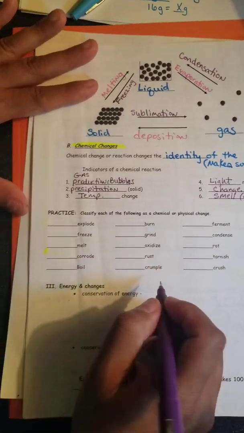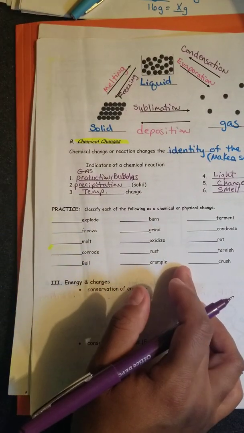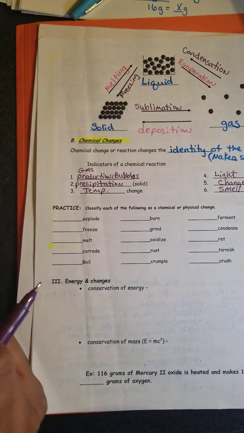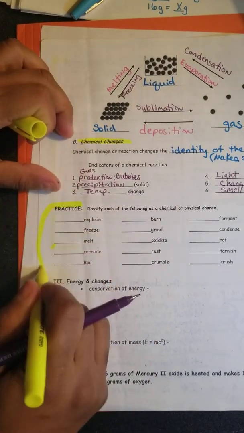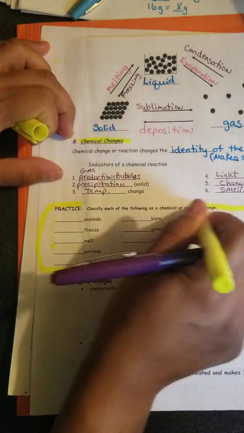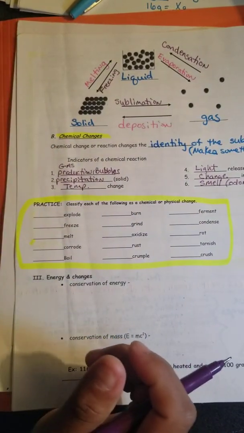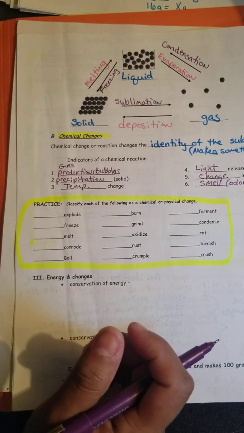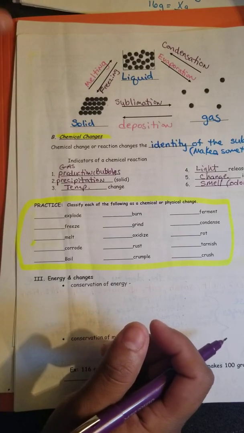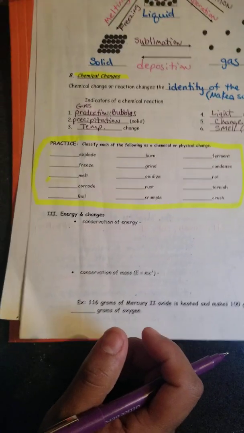All right, so we've got a little bit of practice here. I would like for you to look over and practice it. We will go over the practice ones when we see each other on Tuesday, okay? Now let's keep going to the next part.